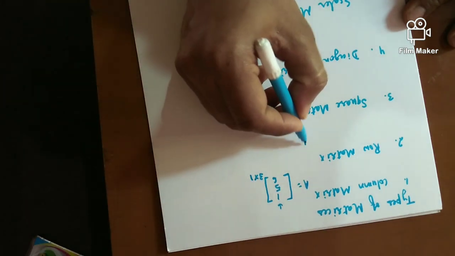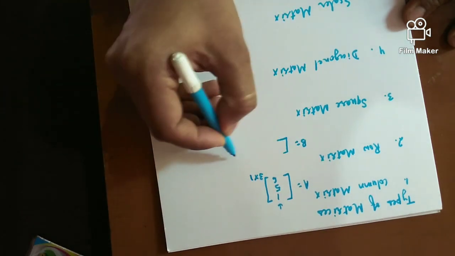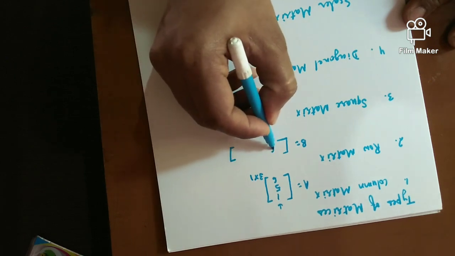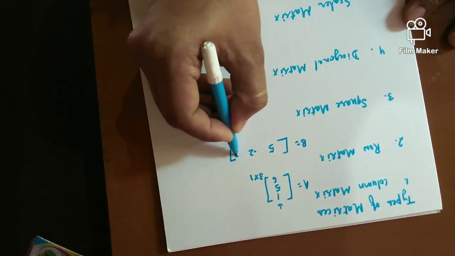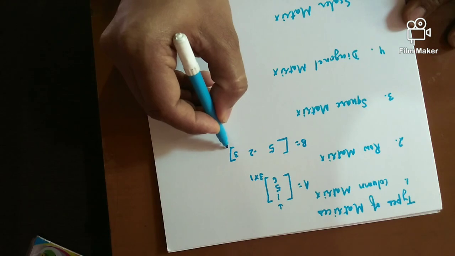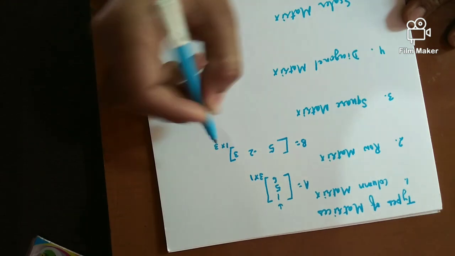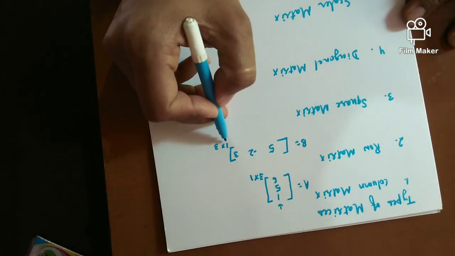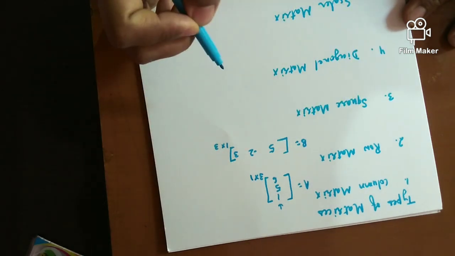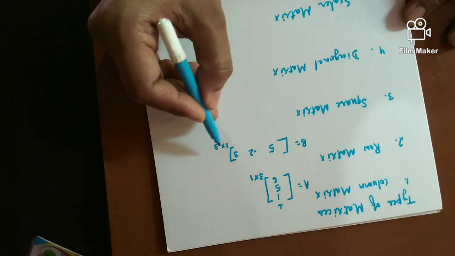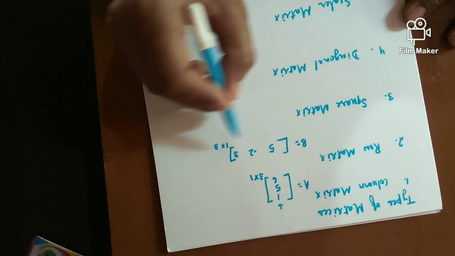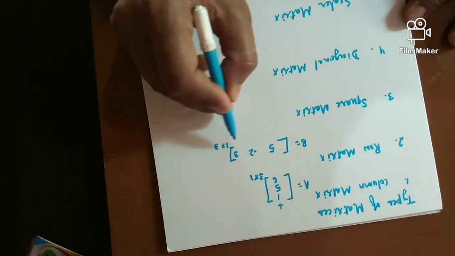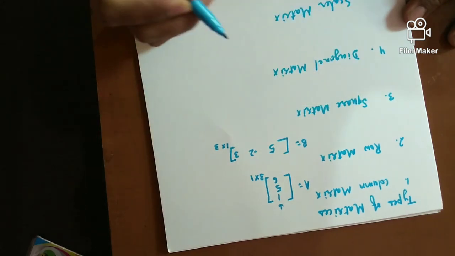Row matrix, you can see a matrix in which there is only one row, 5 minus 2, 3. So there is one row and 3 columns. All the matrices in which number of rows is 1 are called row matrix. It never matters how many columns are there, but if there is one row, we call it row matrix.